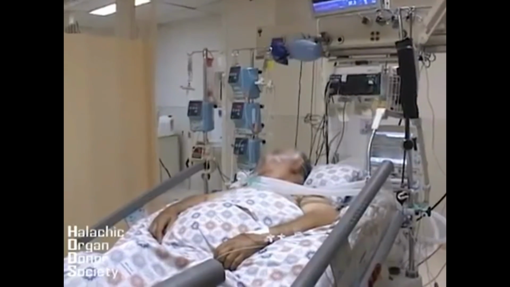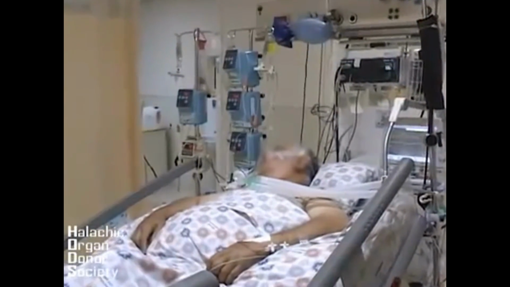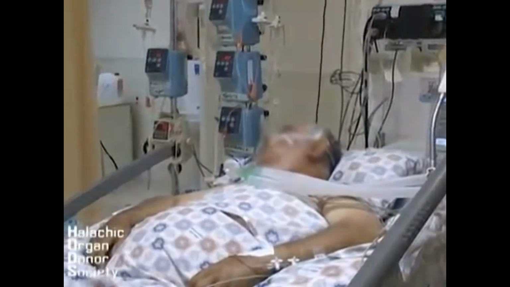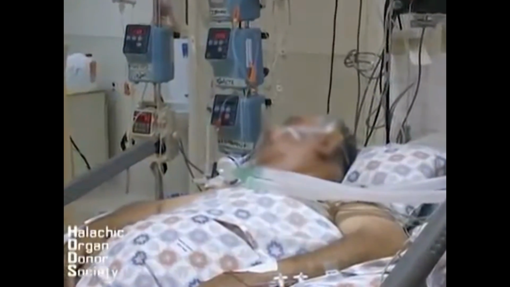The human being, the organism, is dead. But the organs, such as the heart, are being kept alive for a few more days, giving the appearance of a sleeping person.